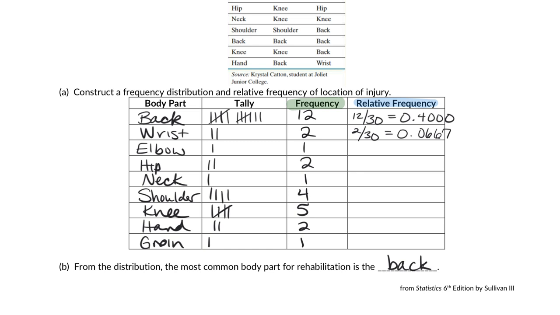If we were checking the elbow's relative frequency, this is 1 out of 30. On your calculator, 1 out of 30. 0.03 repeating. Do we see the math involved here? Can we go quickly through it? Okay. To do, again, 2 out of 30 we've already done is 0.0667.